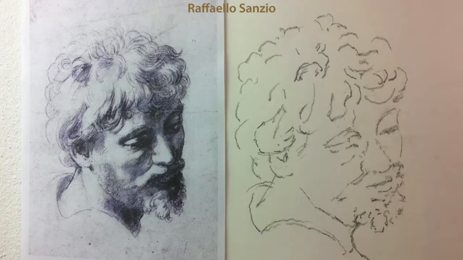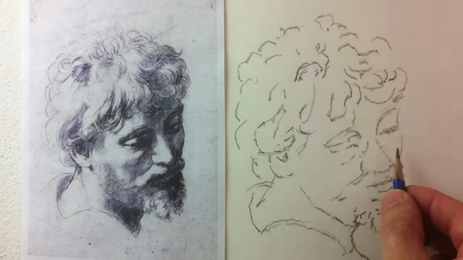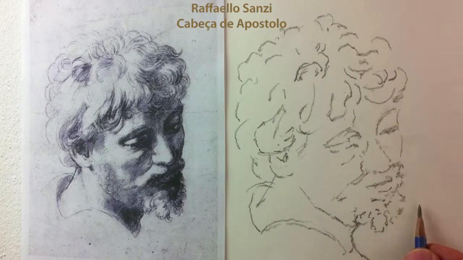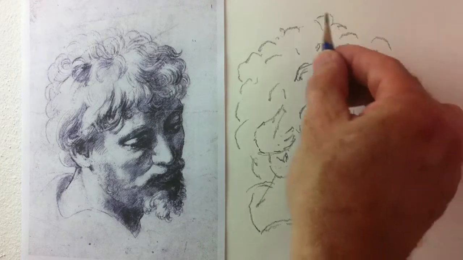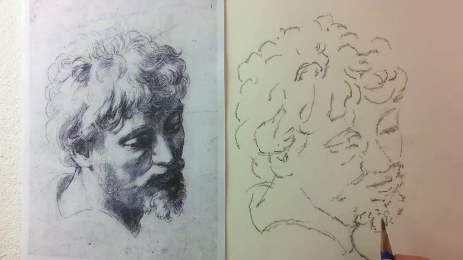I continued the drawing of this small drawing by Raphael, and in the video before this one, we drew these lines. If you haven't seen the previous video, please take a look in my blog and look at the way I position these lines. And now the drawing is placed. I'm going to squint, you see.